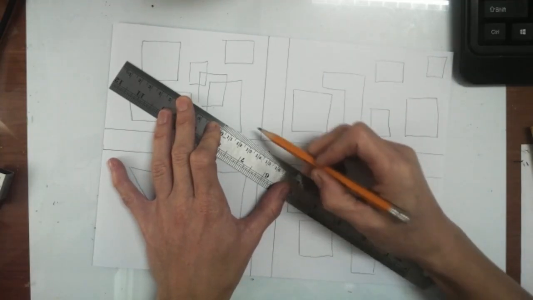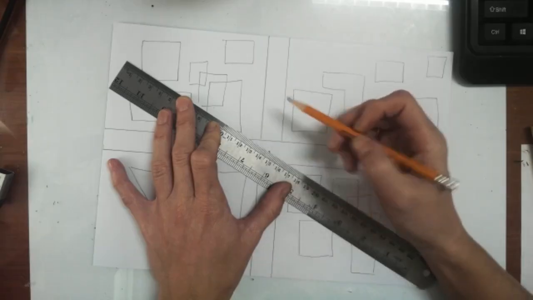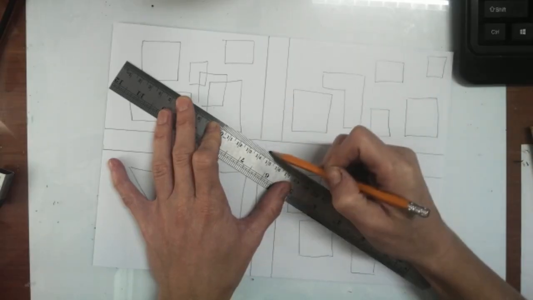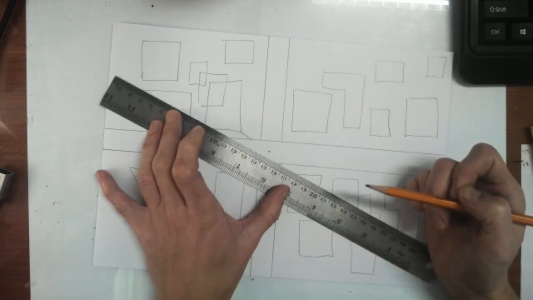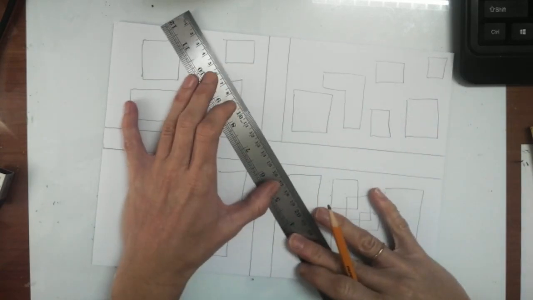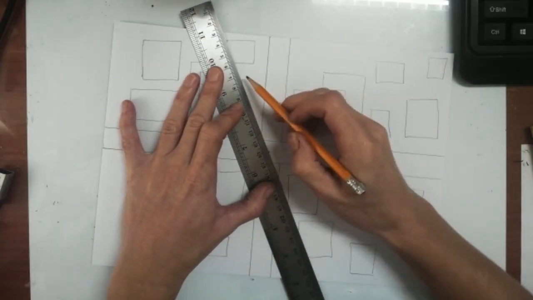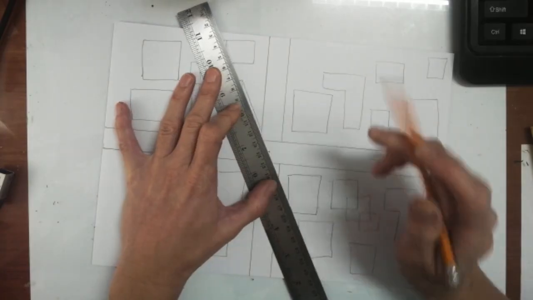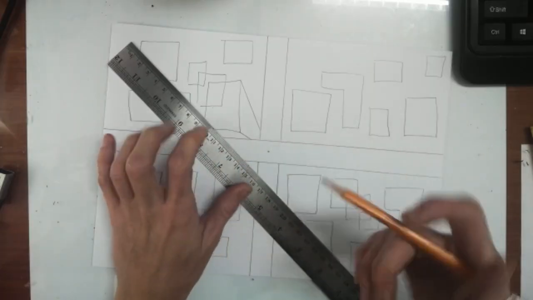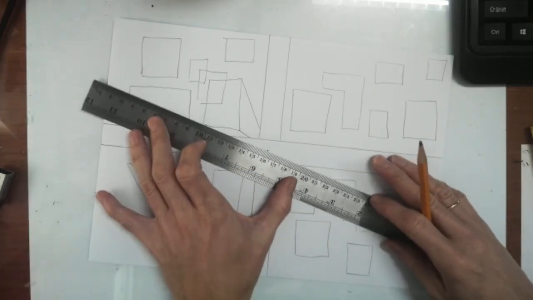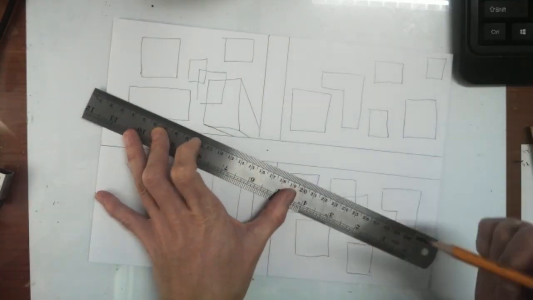But you can see I'm lining up the vanishing point with the corner of the building, and I'm going to draw until I get to the road, and then I'm going to stop. So all of these roads, this is kind of a futuristic city. These roads are elevated, so everything underneath the road we don't see. So we don't have to worry about drawing the bottoms of the buildings.